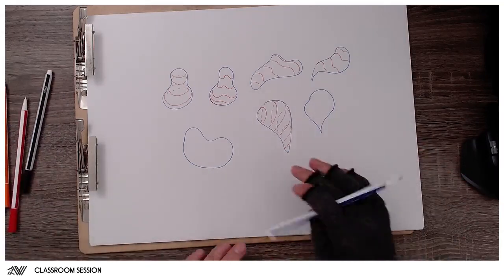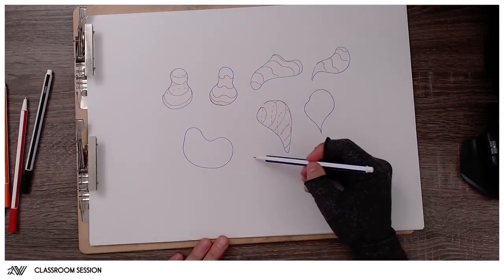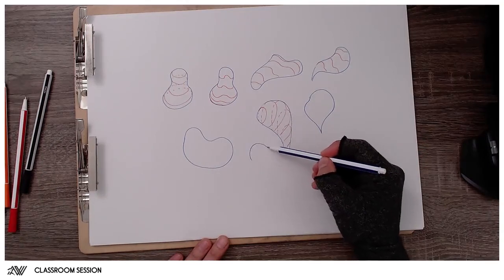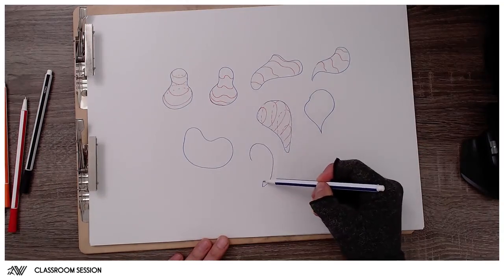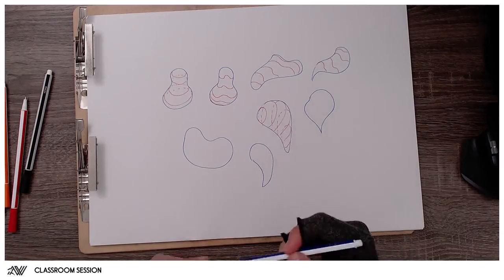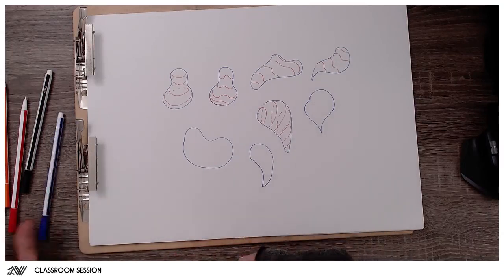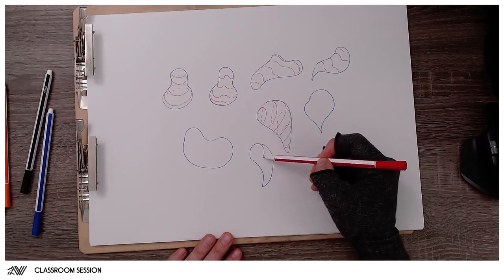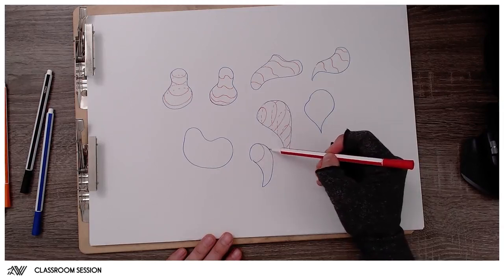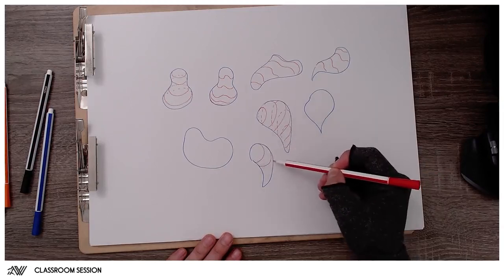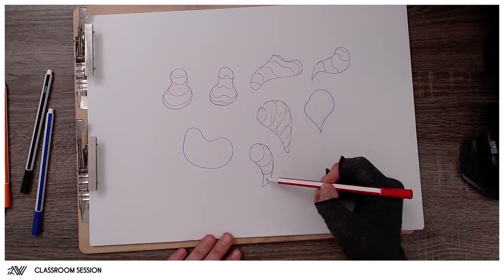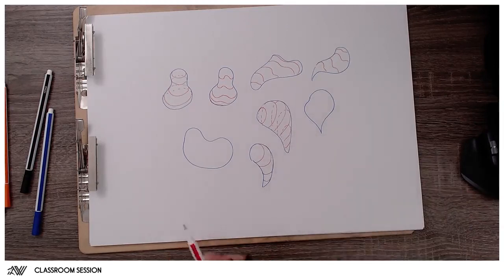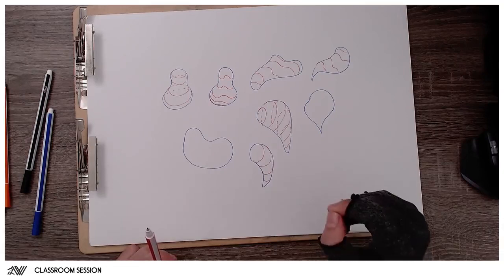If I were to draw this shape again, and you submit a contour that looks like this, I'm not going to buy it.